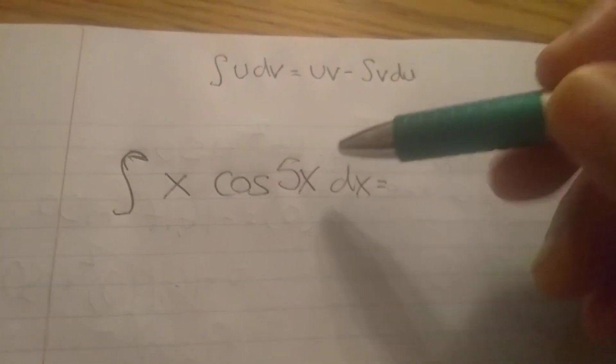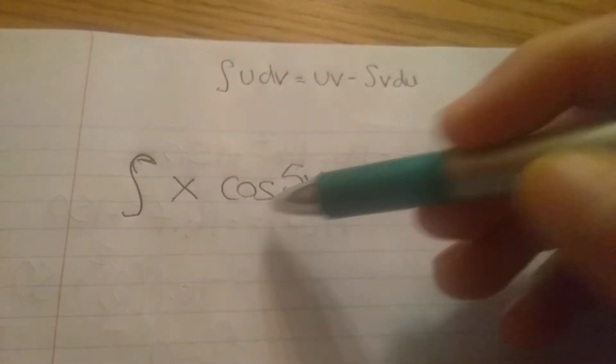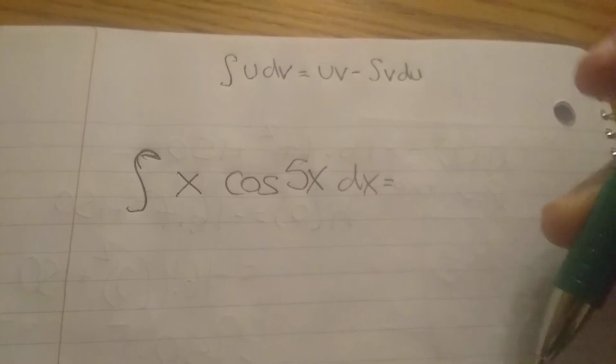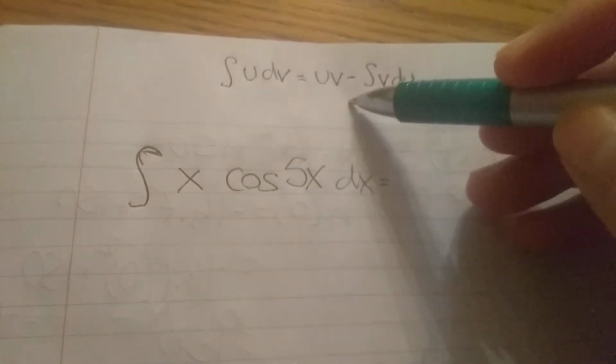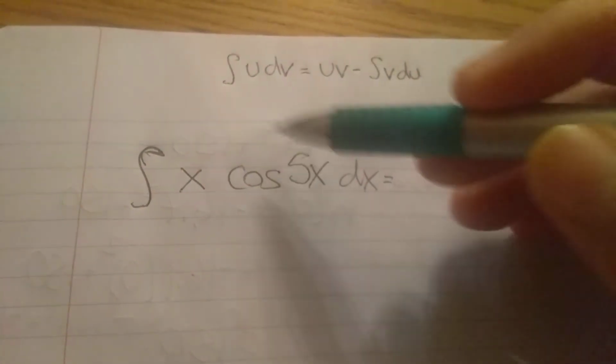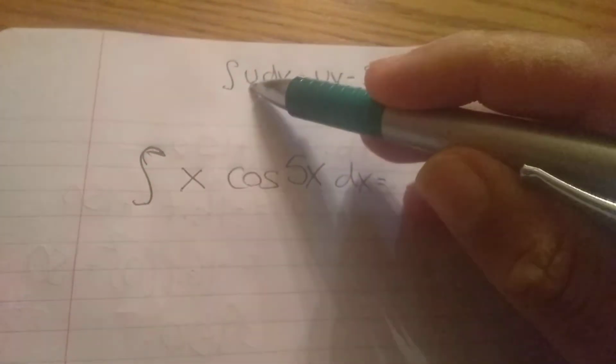This is an interesting question actually. We have to integrate x cosine 5x. And what we do is we do integration by parts following this formula. Now it looks complicated, but once you get into it, it'll be simpler. The key is assigning your u.